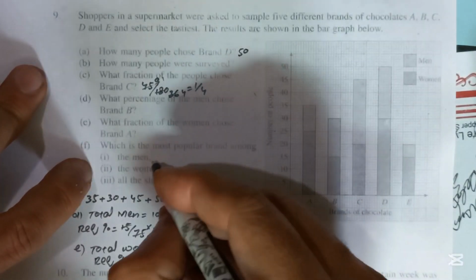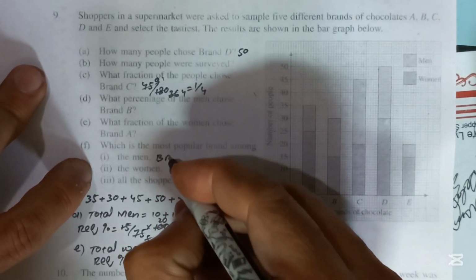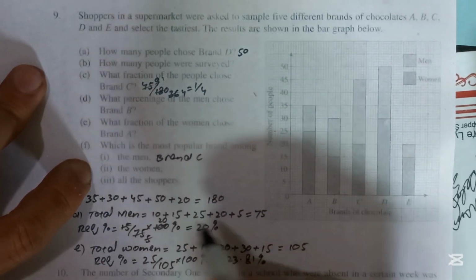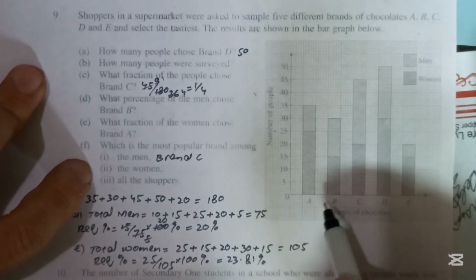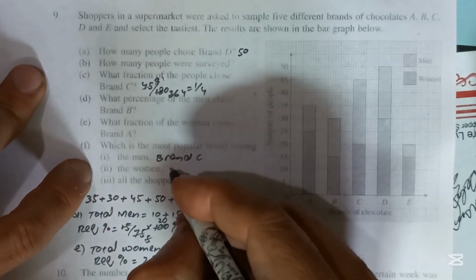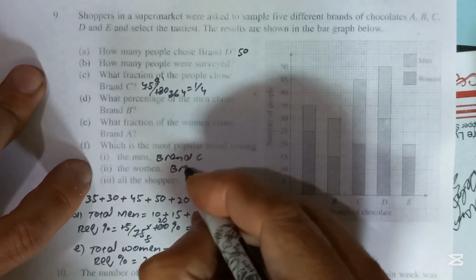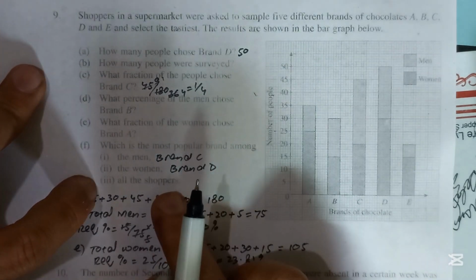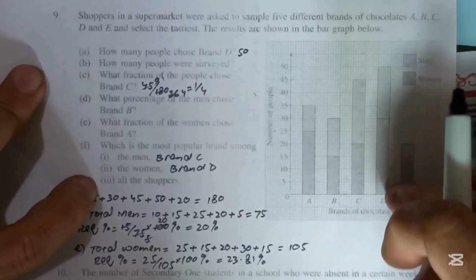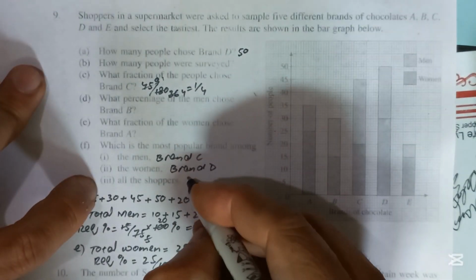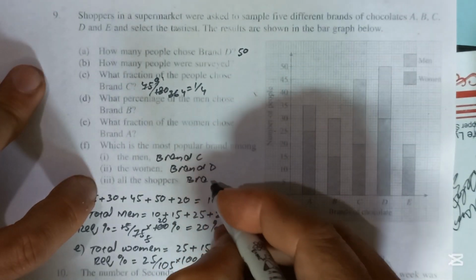So brand C. Amongst the women, the most popular brand is brand D, because this is the maximum. And among all the shoppers, the highest bar is brand D. So this is the answer.